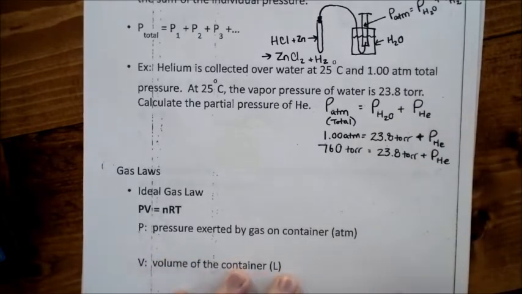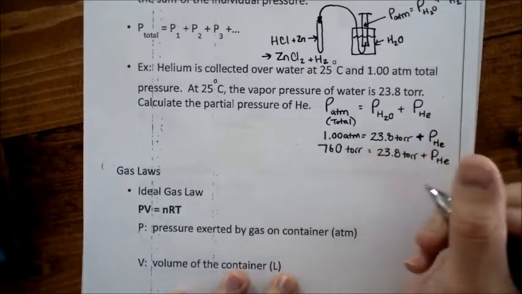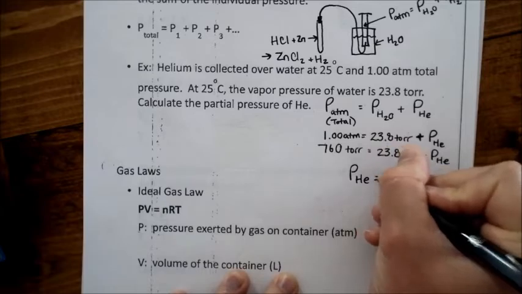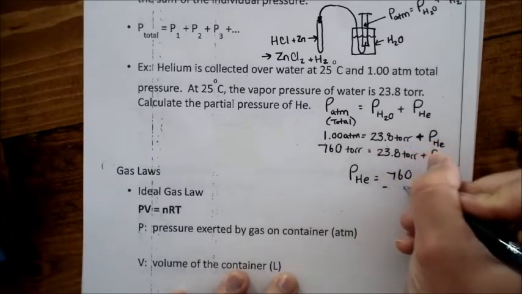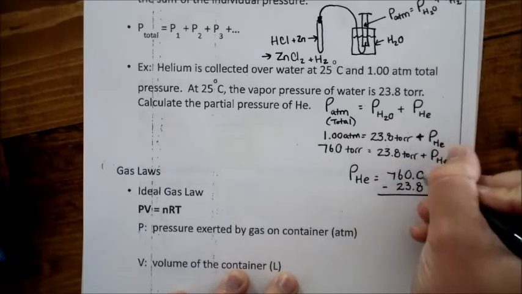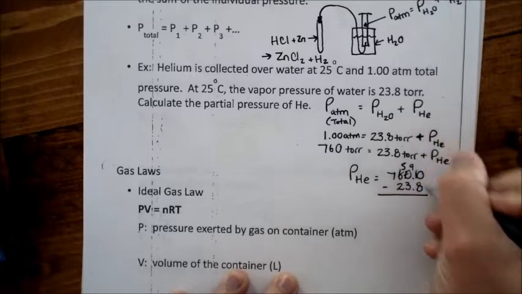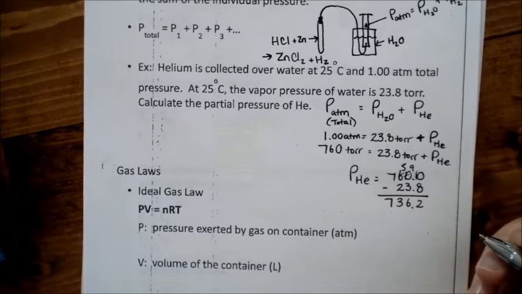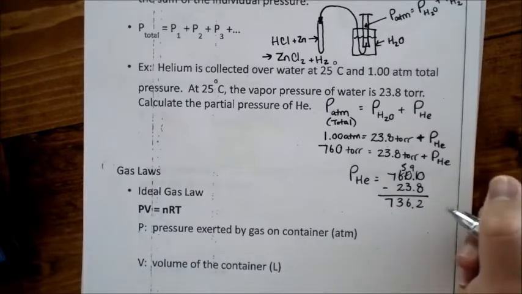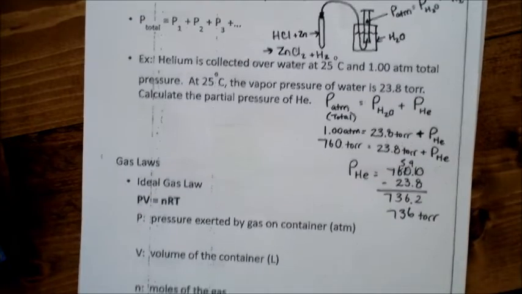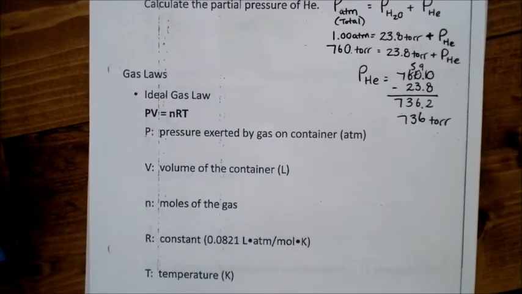So I need to subtract those 2 numbers, and I get 736.2, and that's it.